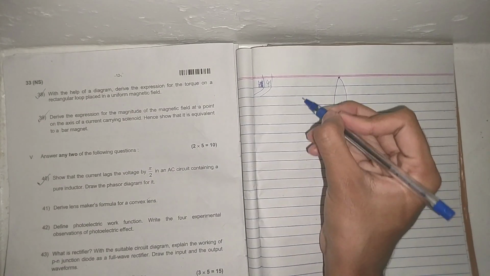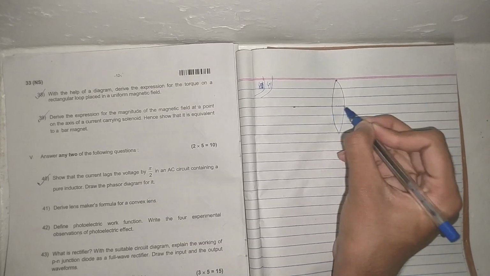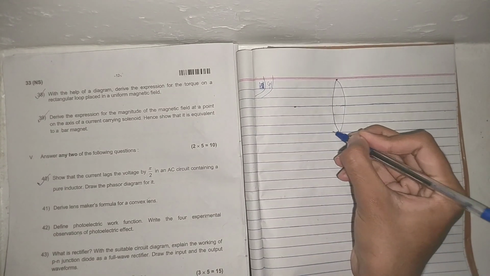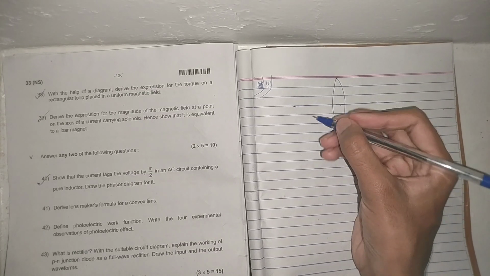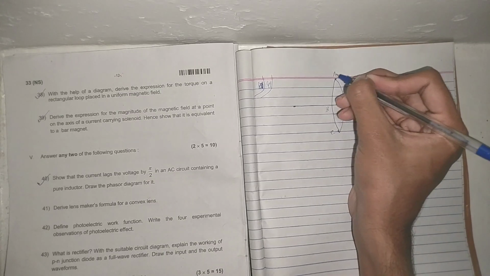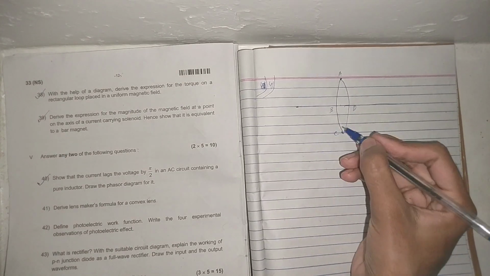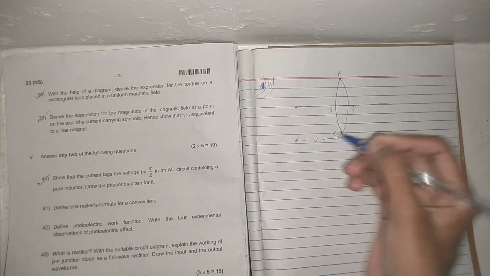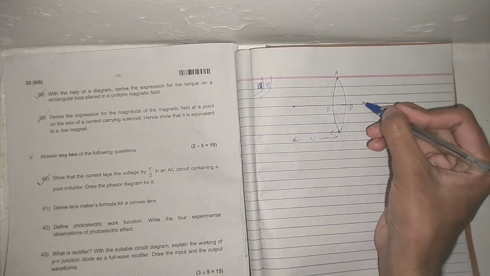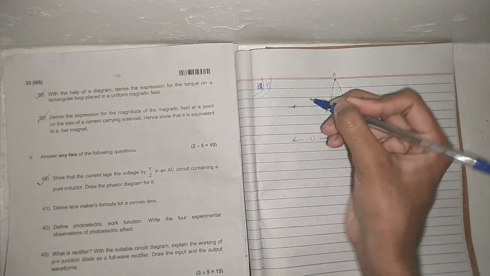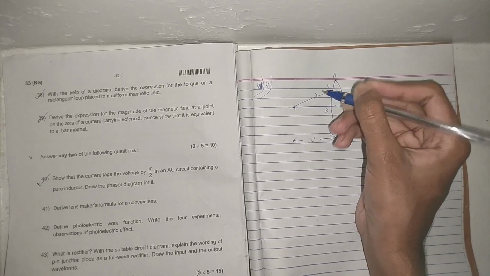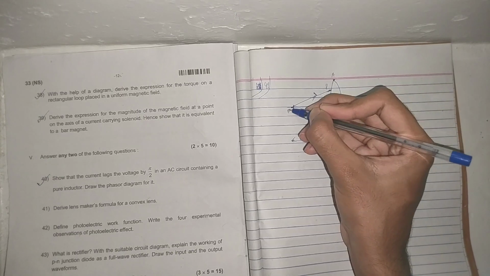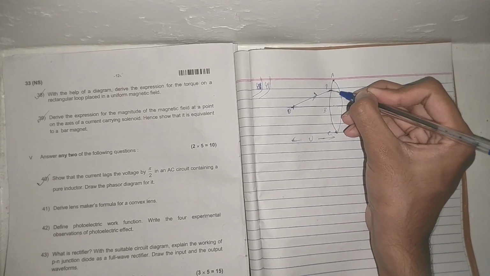Okay, after this, let us put some lines from here. Let us take this as C, and this point as B, and this one as A. From this side, let us take this as U. First, let us make the first point here, where the light is going up and converging. Let us make this point P, and O.